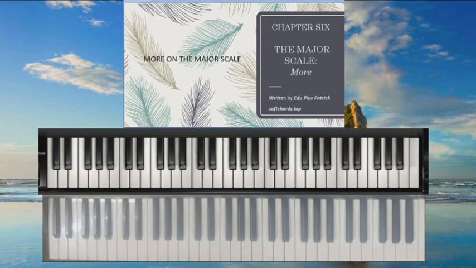We've really gone so far in this chapter. So, in this chapter, we'll be talking about major scales precisely. We want to go deeper into some of the concepts in major scales, and understanding this will help us on how to play the piano. So let's get started.